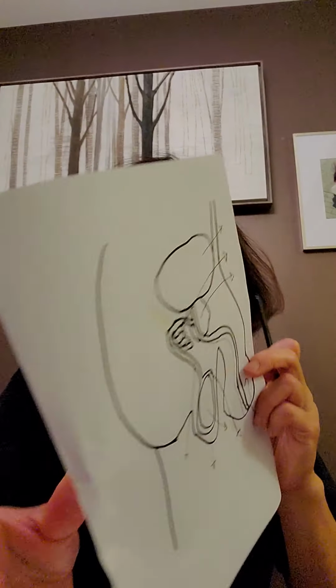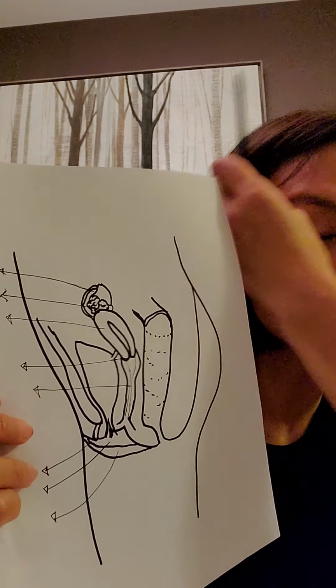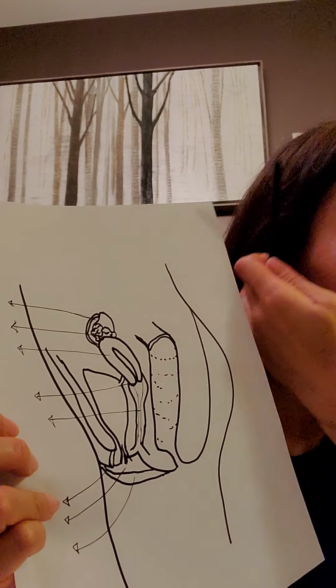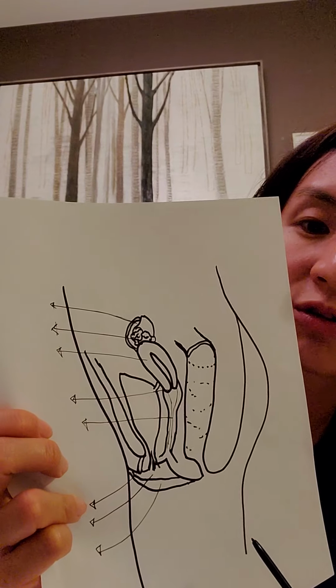And then that's it. Question number 3, draw a diagram of the female reproductive system, label the parts and describe the function of each part. So this is the female reproductive system. They also have internal organs as well as external organs.